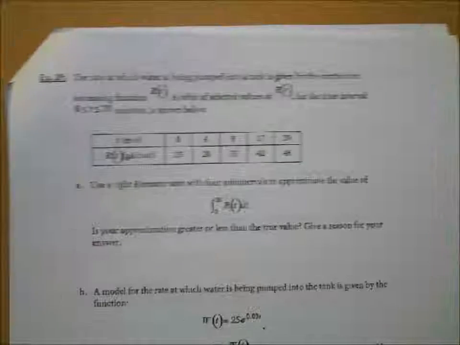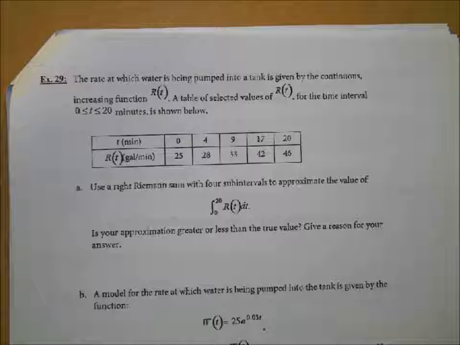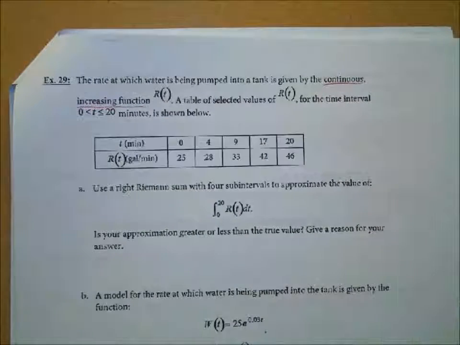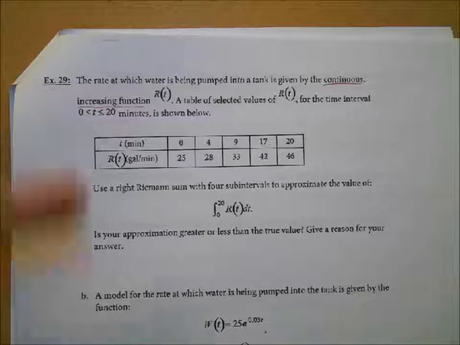Very similar thing here. The rate at which water is being pumped into the tank is given by the continuous increasing function R of t. Continuous increasing function. That's a new piece of information. We haven't been told it was automatically going to be increasing. The previous one, we assumed it was decreasing, but here we're told for sure it's increasing for the entire time. That's helpful. A table of selected values of R of t for the time interval 0 less than or equal to t less than or equal to 20 minutes is shown below.